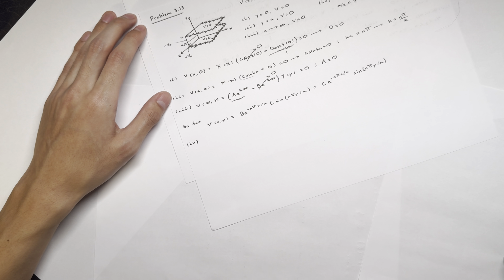Our fourth boundary condition says that V is equal to positive V naught when y is between 0 and a over 2, and the potential is equal to negative V naught when y is between a over 2 and a. So at this boundary, when x equals 0, we get a piecewise function. So I'm going to write that out.